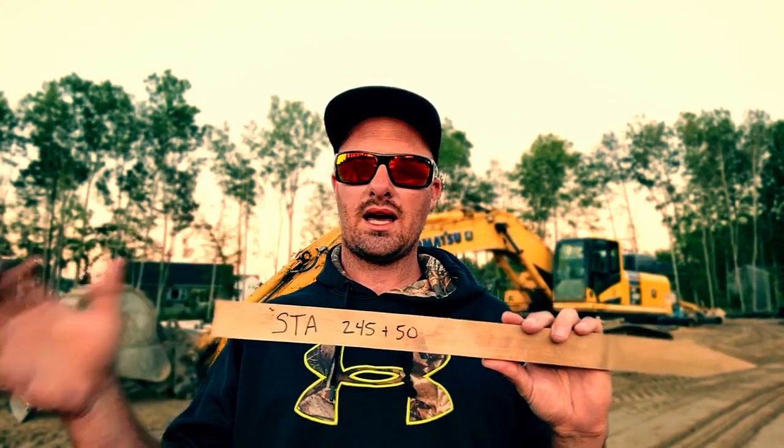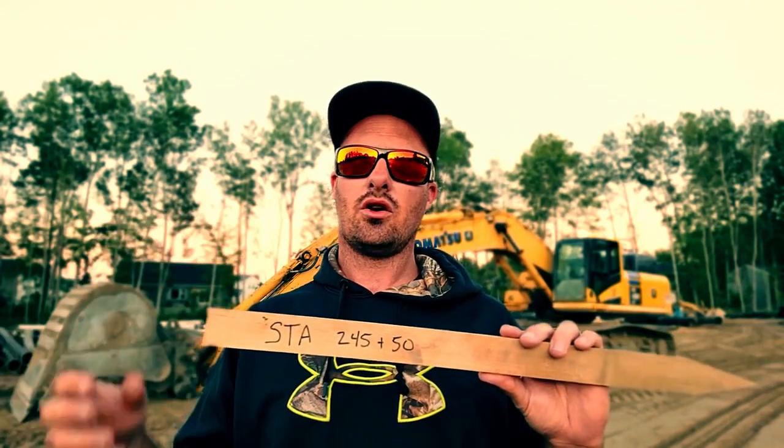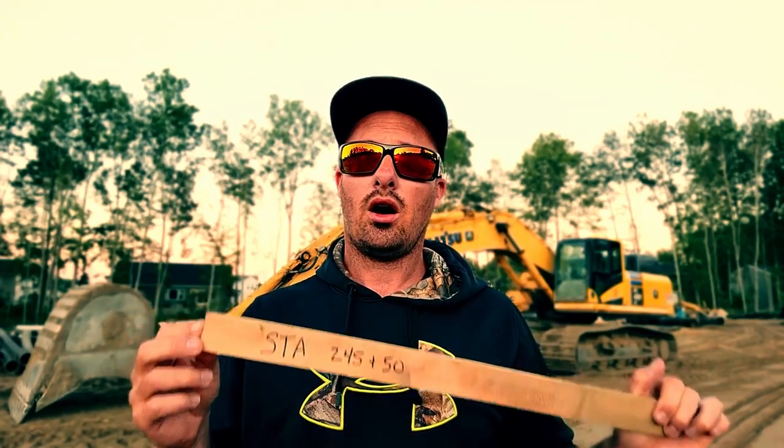The next stake we're going to talk about, you're going to see these all throughout the job. They're generally going to be lined up, pretty easy to find. That's a station stake. These are reference points that kind of give you a location relative to the job site. So GPS coordinates, if you think about a map, GPS coordinates are going to give you a very exact place in three-dimensional space on the earth.